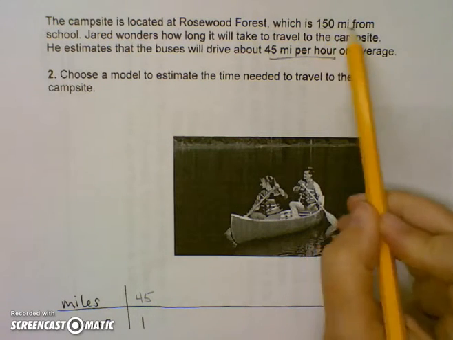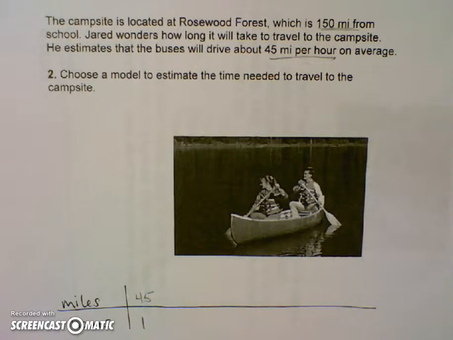My distance that I'm looking for is 150 miles. So I want to get as close to 150 as I possibly can.